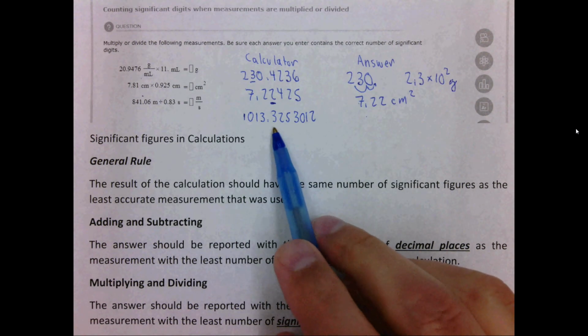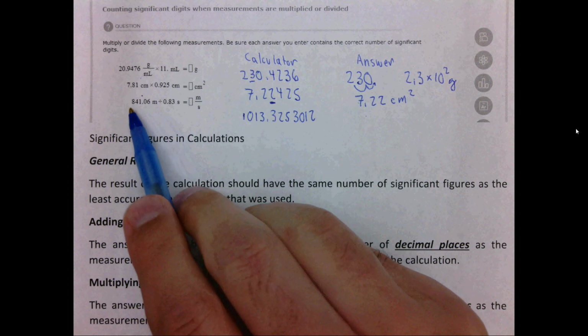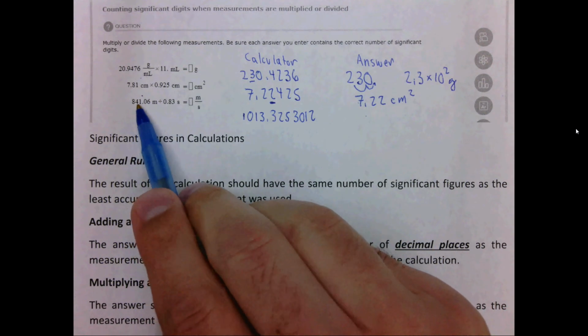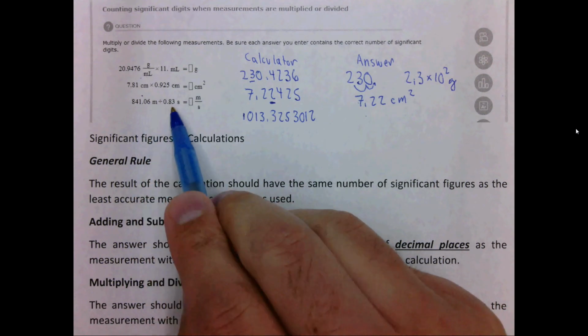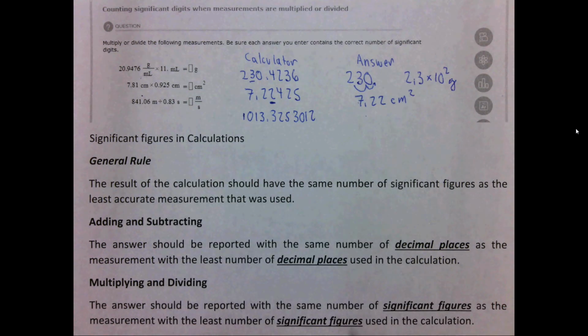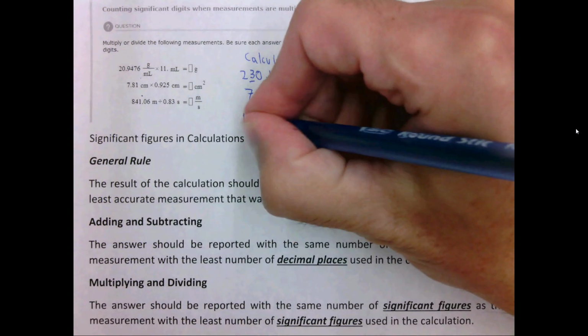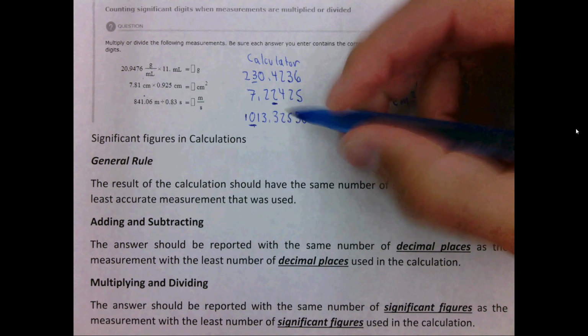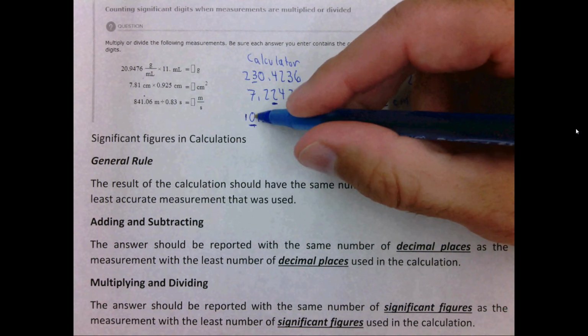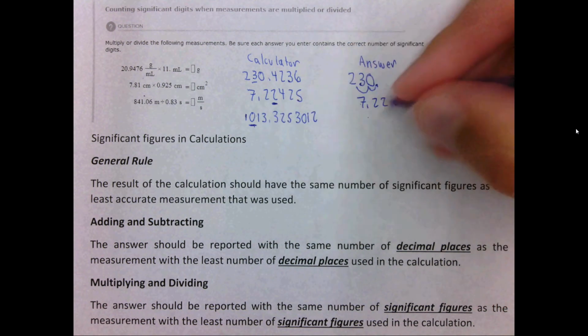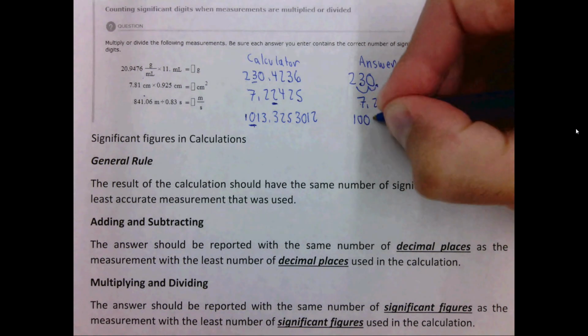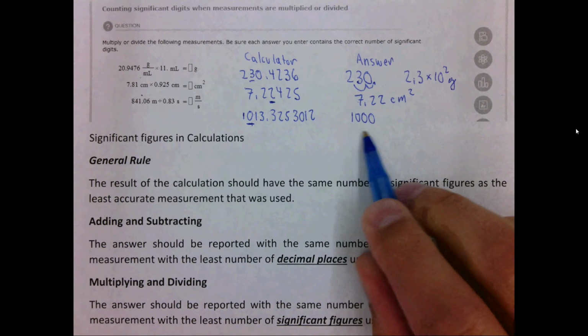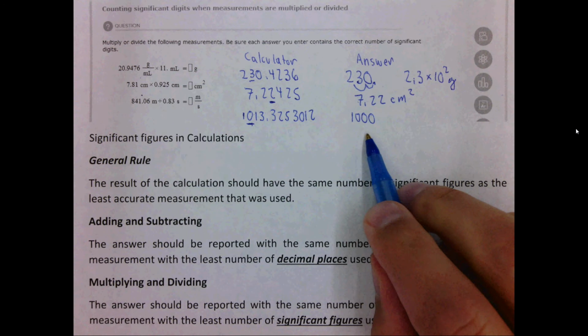In this case, we want to report this to two significant figures because this is 1, 2, 3, 4, 5, and this is only 2, and we want to report it to the least number of significant figures, which is 2. This is challenging because to report this as two significant figures, since this is a 1, we don't round up, we could put 1,000. However, even 1,000 isn't two significant figures. So the only way to report this to two significant figures is to use scientific notation.